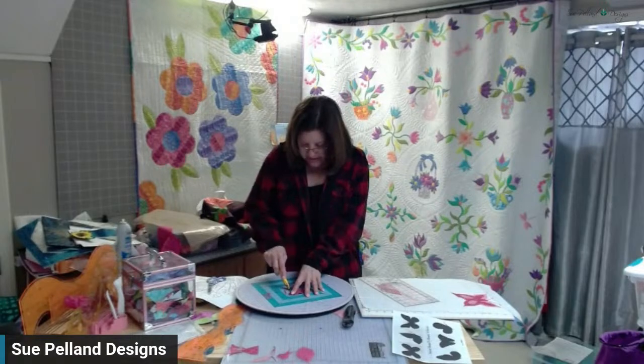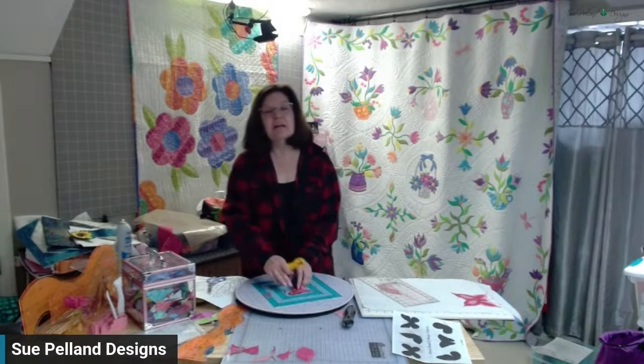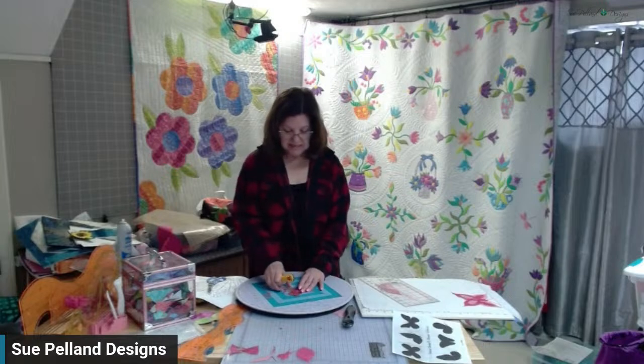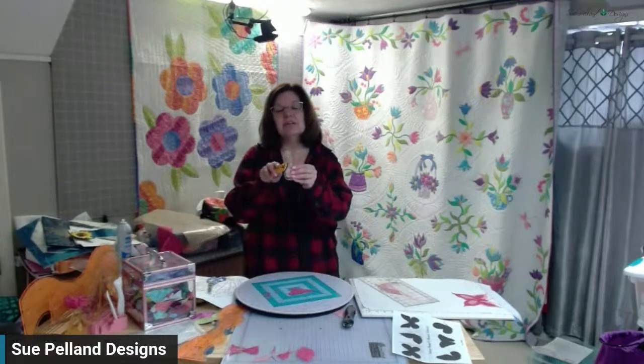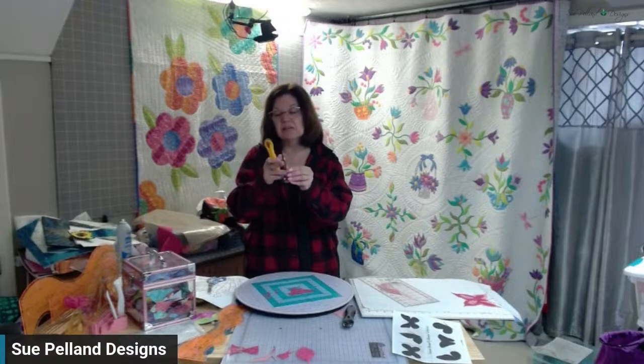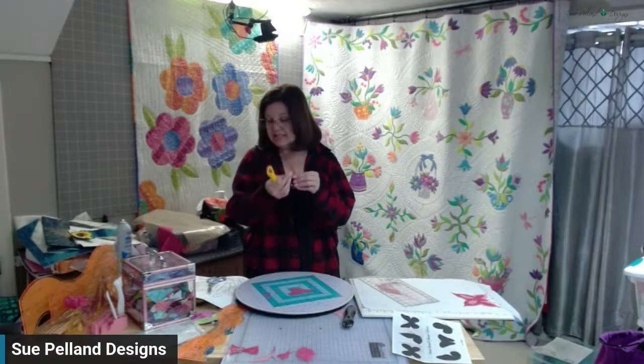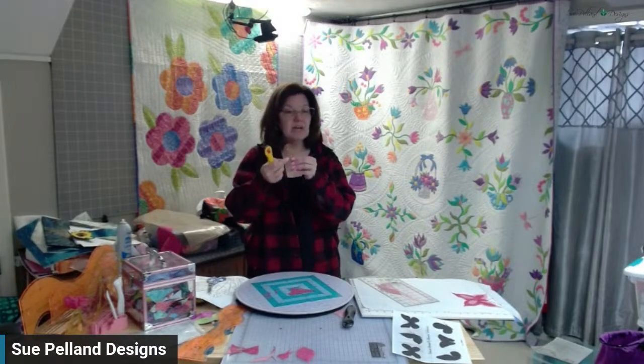Now, of course, this inside curve is always difficult to cut. Whenever you're cutting an inside curve with your rotary cutter, there's a tendency for your rotary cutter to get stuck on the inside curve of your tool. And what that does, that makes a little rough area on the tool.